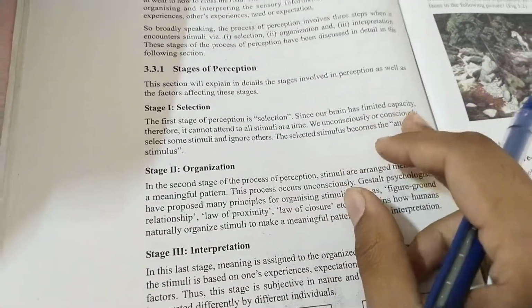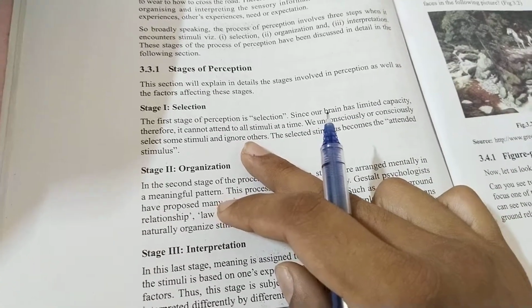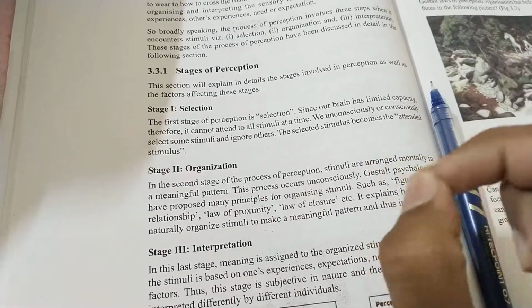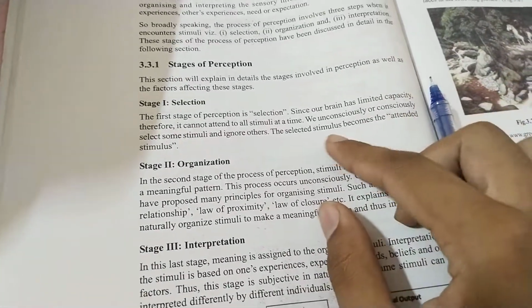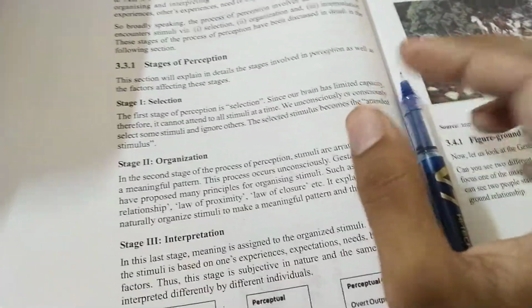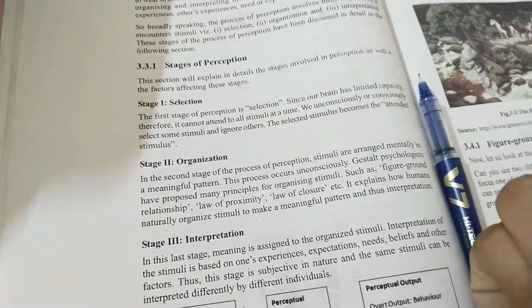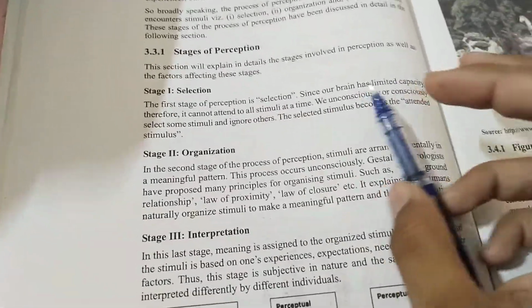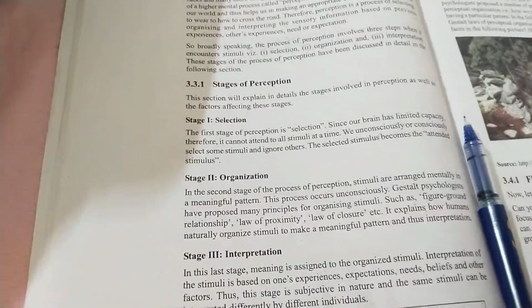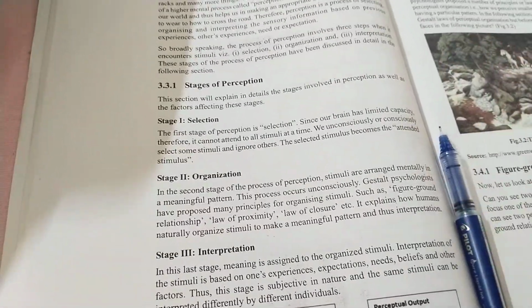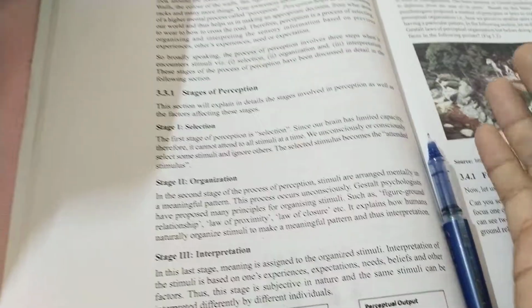We consciously or unconsciously select some stimuli and ignore others. So consciously or unconsciously, at both stages, we take some tasks and ignore the other kind of tasks. The selected stimuli thus become the attended stimulus. The stimulus is something that ignites our interest or our interaction. That is what a stimulus is. It is something that stimulates us, right? So the stimulus that arouses something in us, we take it, we give attention to it, we focus on it, and leave the others.